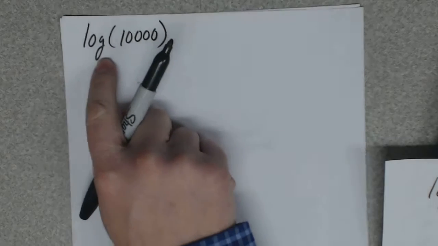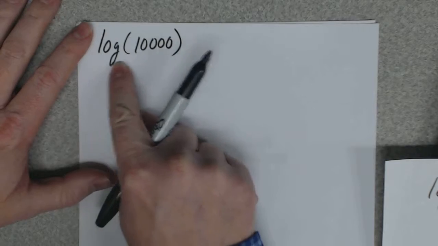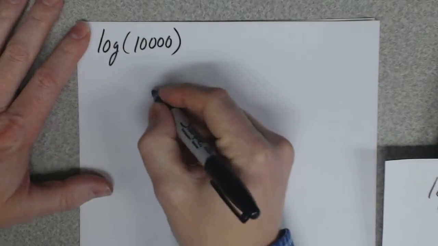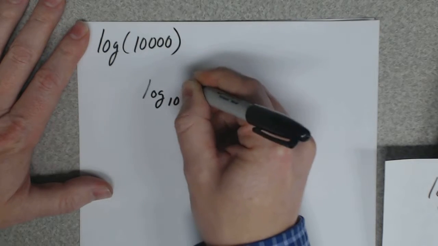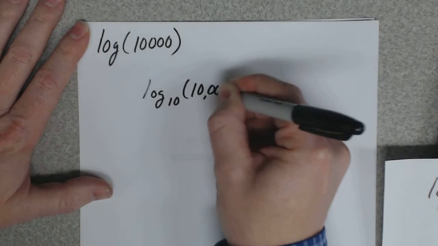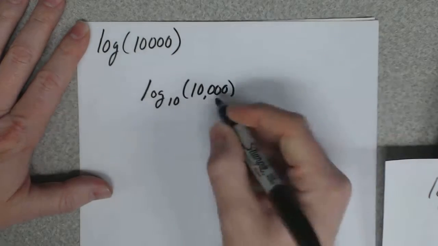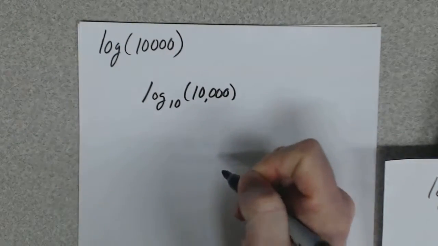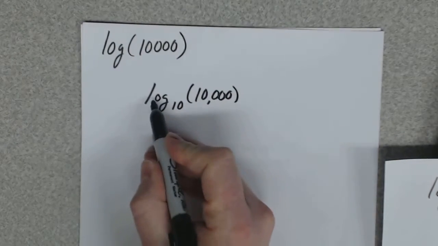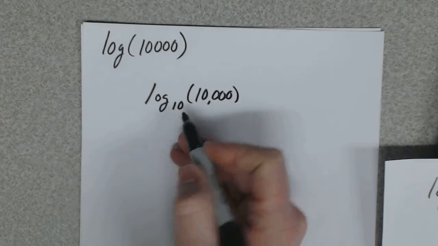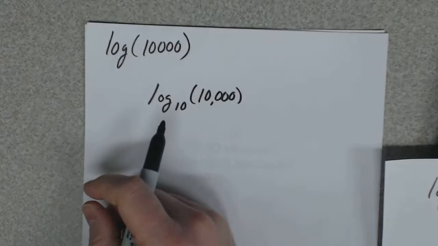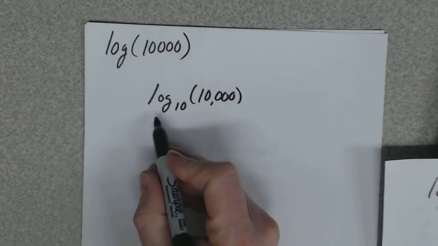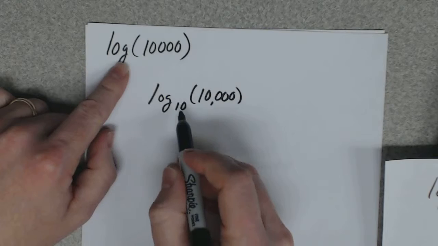Now your calculator will do these if it's just a plain old log. Well, if it's a plain old log here, first things first, that's the same as saying log base 10 of 10,000. I'll put a comma in there just to make sure I know how many zeros I got. That is read log base 10 of 10,000. That's the way that's said. But if there's nothing there, you assume it's a 10.